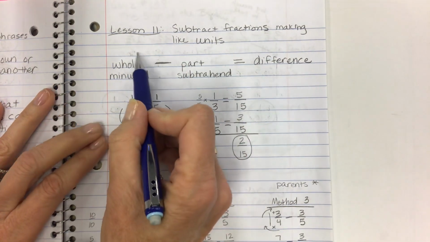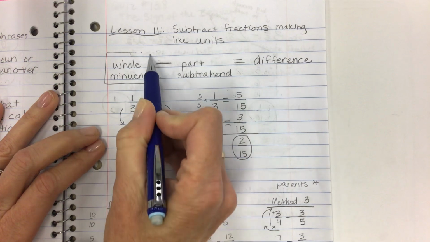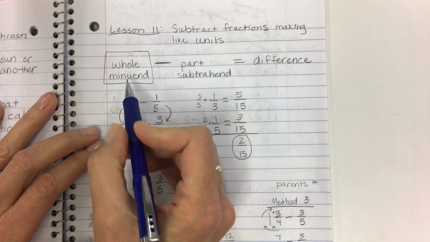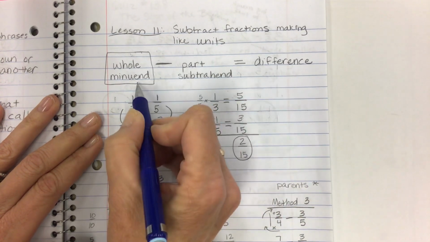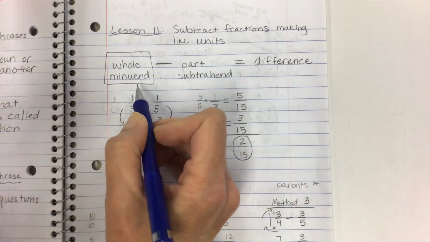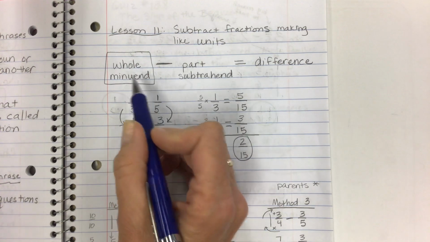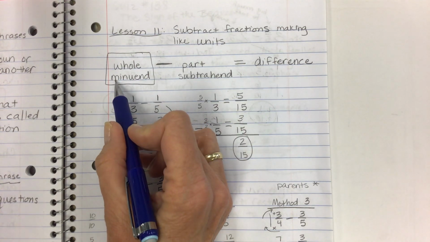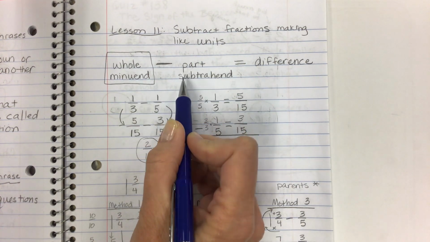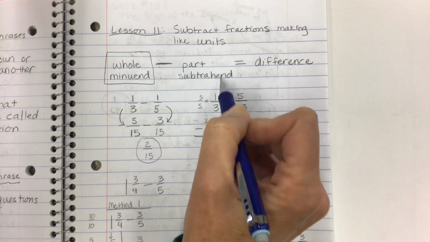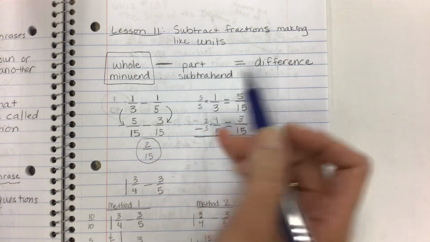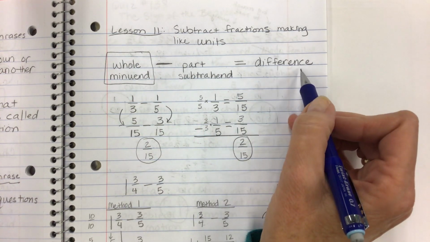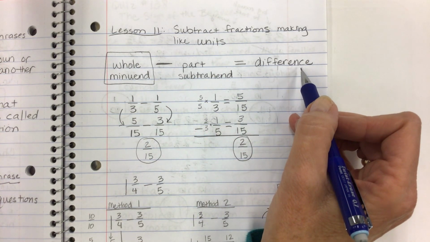So when you subtract, I keep talking about the whole. The whole is also known as the minuend. We're going to minus something from the minuend. I almost could never remember them. The minuend has an M in the beginning that comes before S. The subtrahend is the part that we're taking away. If that helps you remember them, then good. When you get the difference, that's the answer to your subtraction problem.